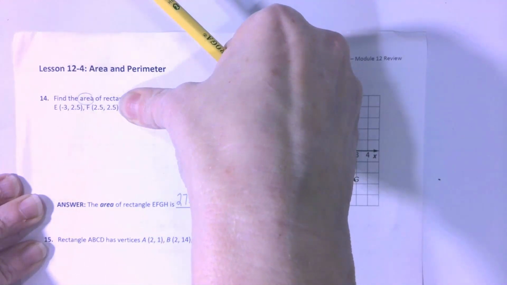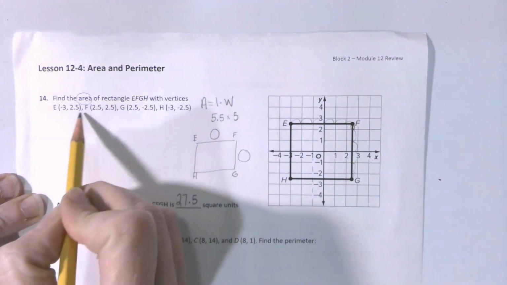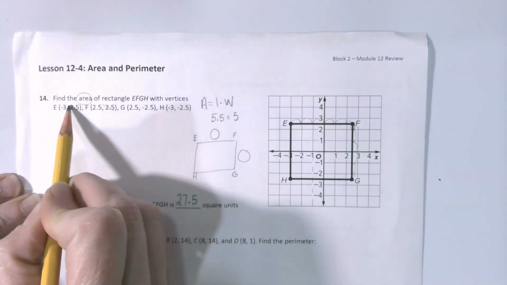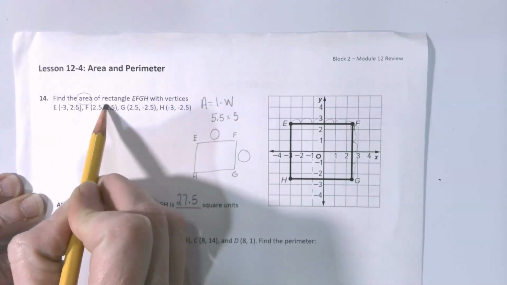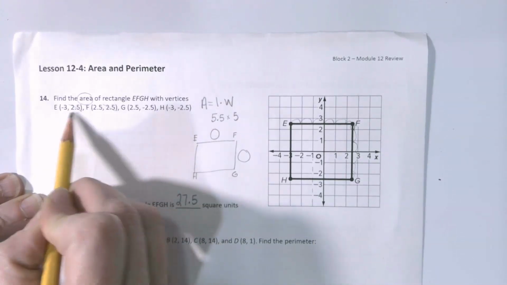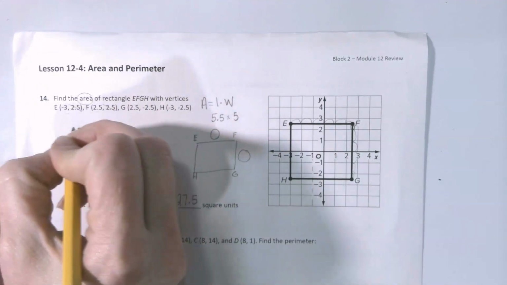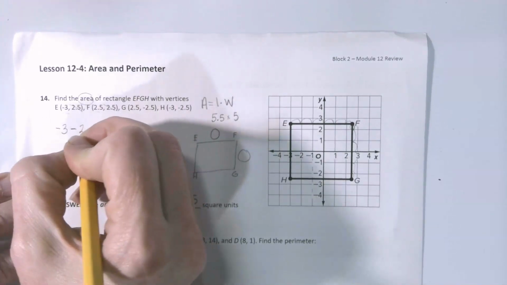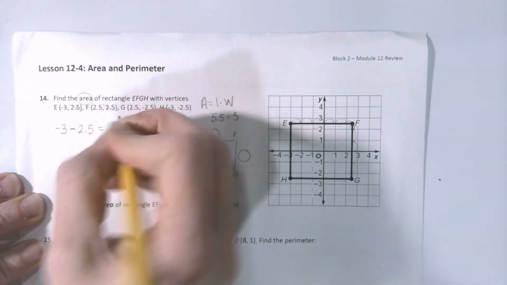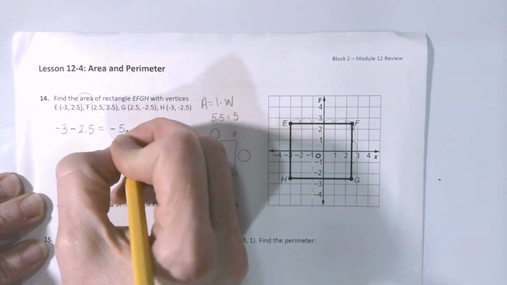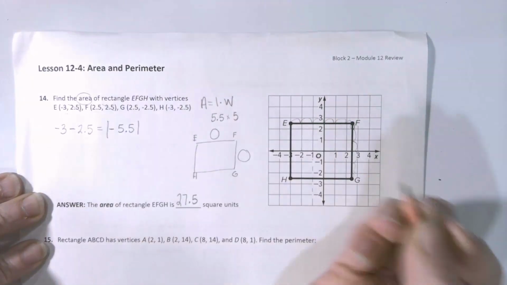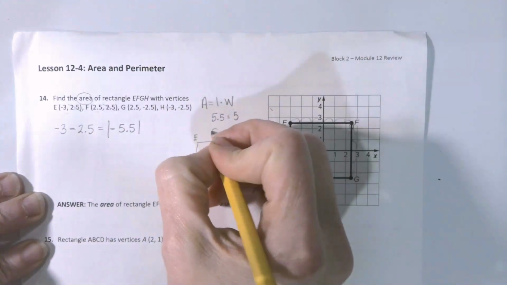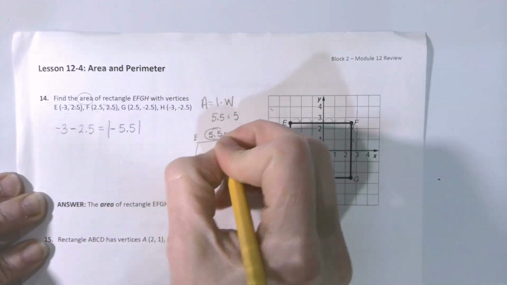I need the distance between E and F. Well, E to F, we need to look at what's the same. The y-coordinates are the same. Since the y-coordinates are the same, I'm going to ignore those so that I can get my distance between my x-coordinates. So my distance between my x-coordinates will be -3 minus 2.5. Doing that math, I will get a -5.5. Take the absolute value of that, and I know that my length will be 5.5.